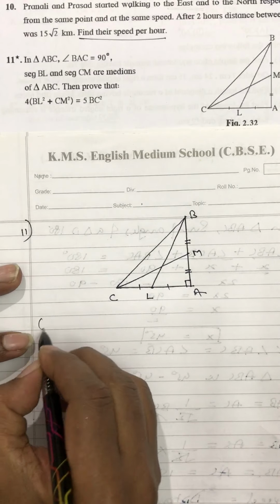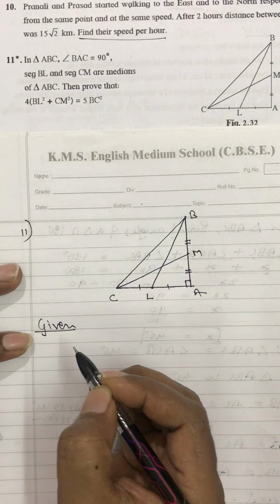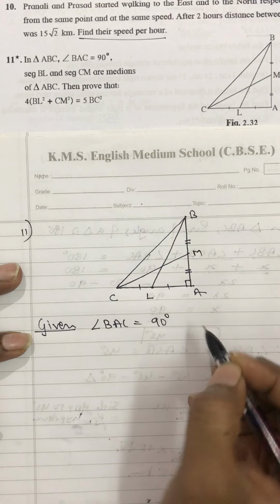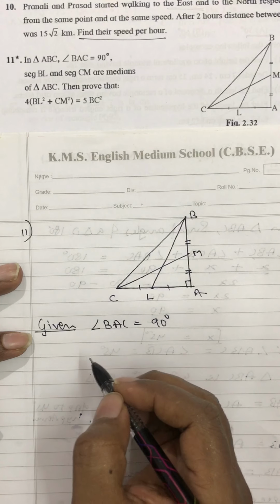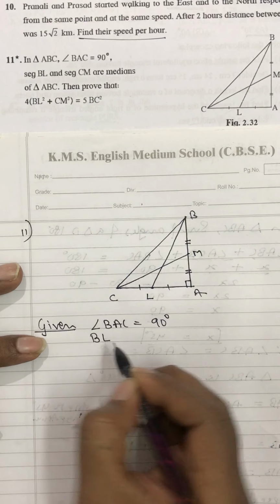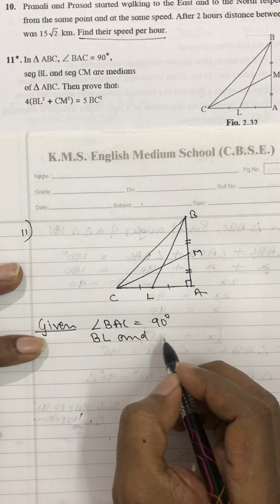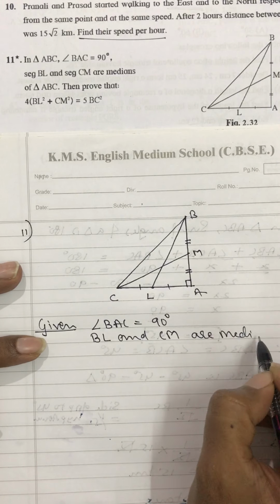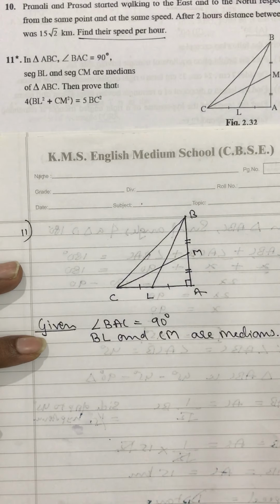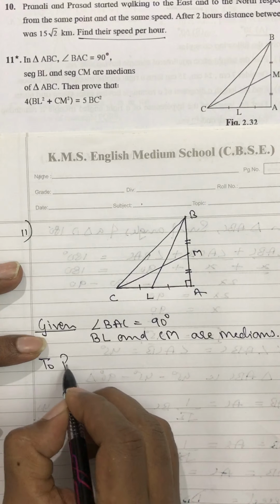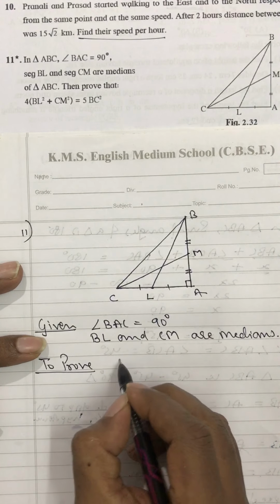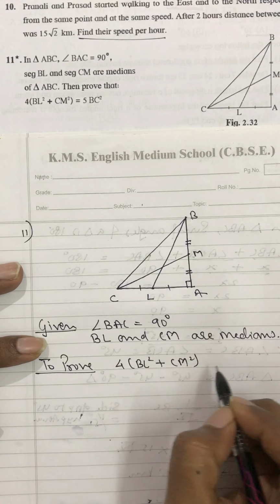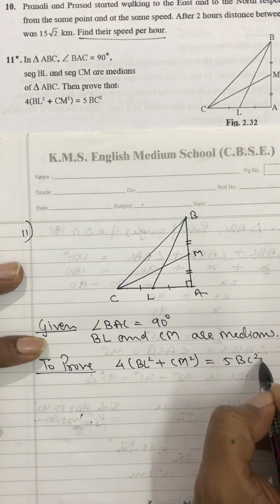Proof. So here first of all, in given what all things I will have is angle BAC is equal to 90 degree, BL and CM are medians. To prove 4 BL square plus CM square is equal to 5 BC square.